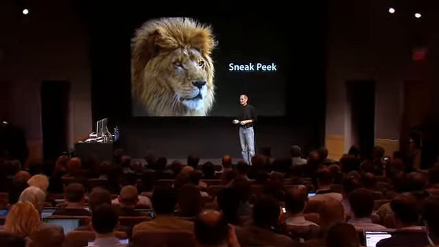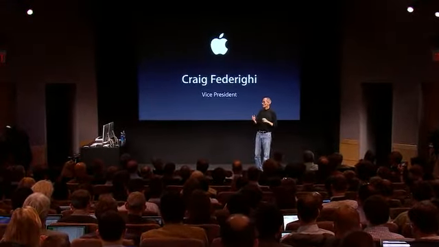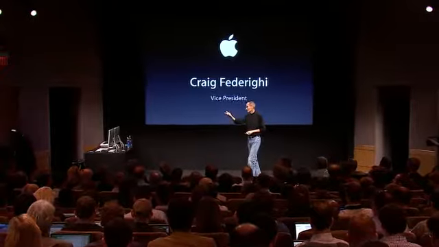So what we'd like to do now is, even though we have tons of new features in line, we've picked out a few of them, and we'd like to give you a sneak peek today. And to do that, I'd like to ask Craig Federighi, who's our Vice President of Engineering for Mac OS X, to come give us a demo.